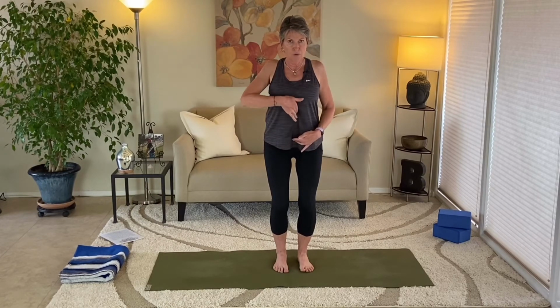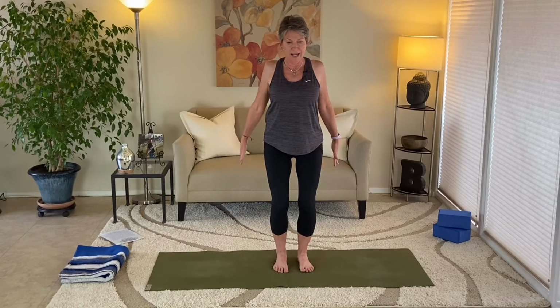Hands on the hips. We're going to lift the heart. Squeeze the shoulder blades together. Now drop the arms and reach the hands back behind you. So palms are facing each other. We're lifting, squeezing shoulder blades together. Belly pulls in, so the whole front of the body is long and nice and open.